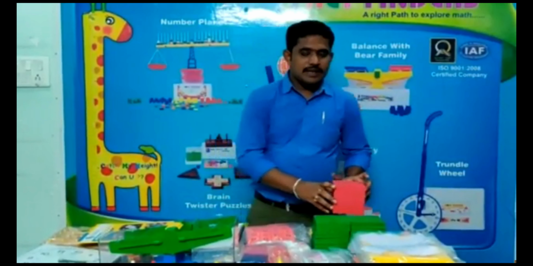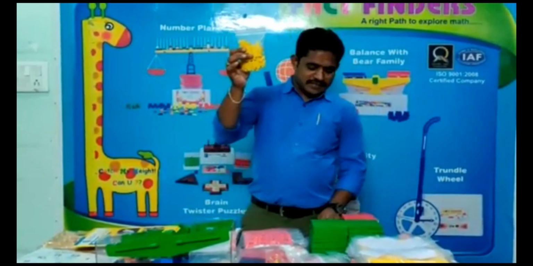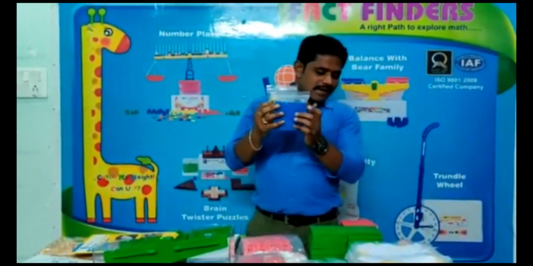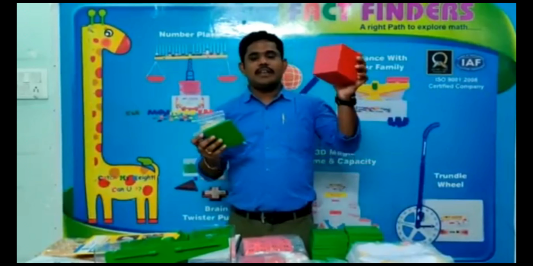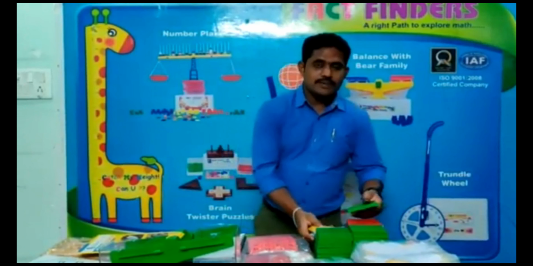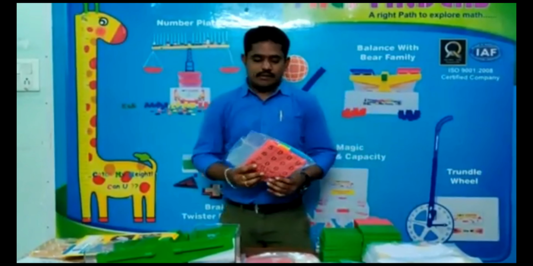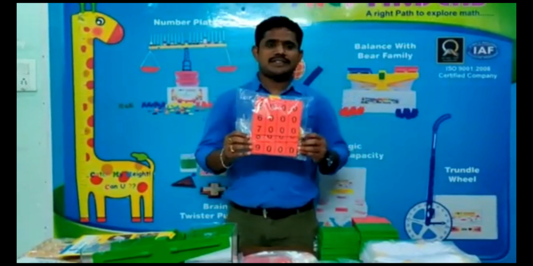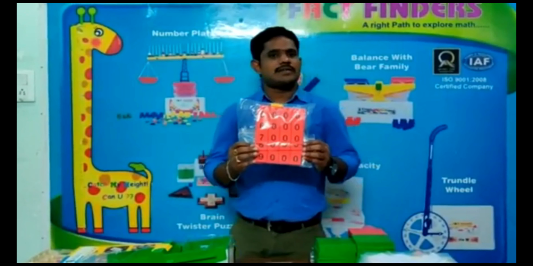Another cluster is the base 10 blocks, which consists of 100 units and a tens rod to represent the tens place, as well as a plate to represent the hundreds and a cube to represent the thousands place. This will help for the concepts of addition, subtraction, multiplication, as well as place values. Here is the cluster of place value strips. This will help students especially with place values, to represent them in the international numeric system as well as the Indian numeric system.